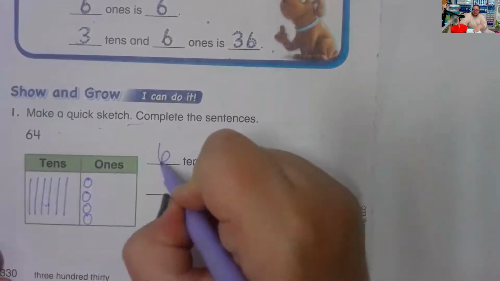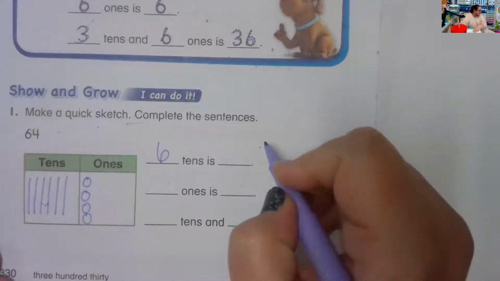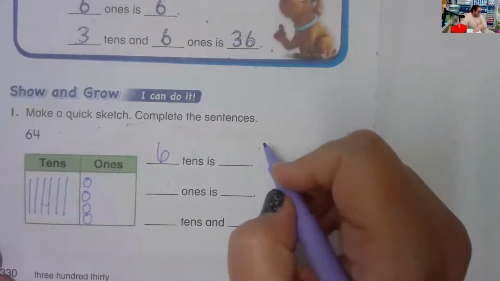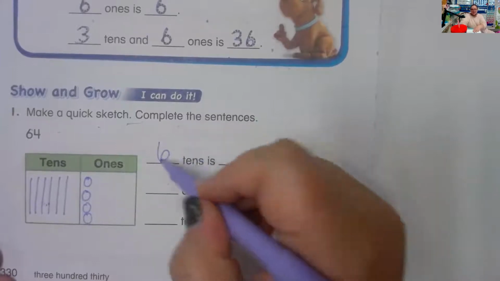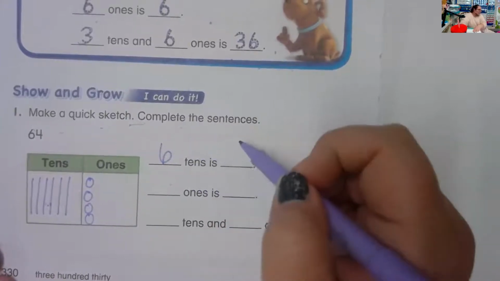Okay. How many 10s did we have? 6 10s is how many ones? Huh? It's not 4. 6 10s equals how many ones?